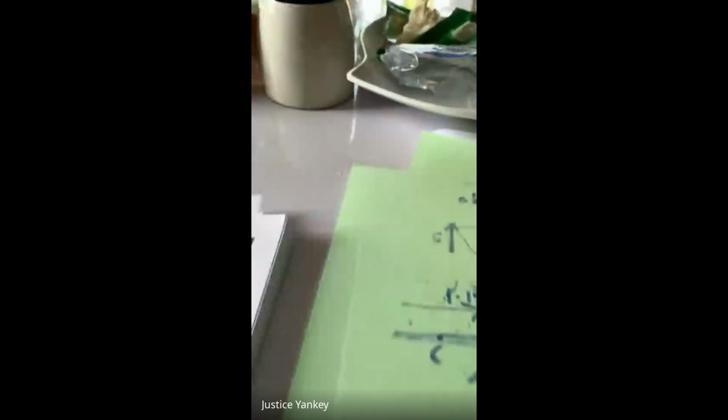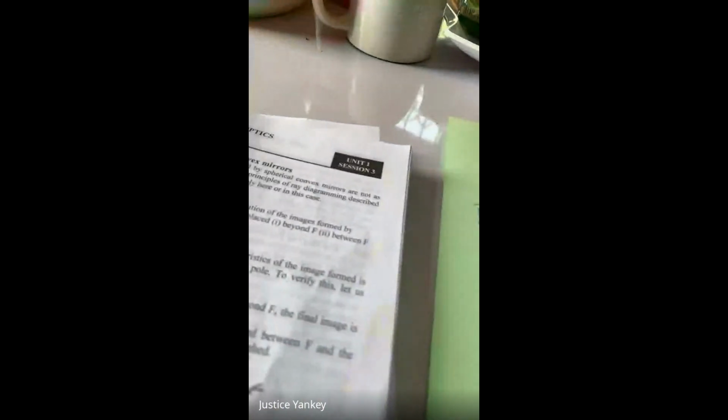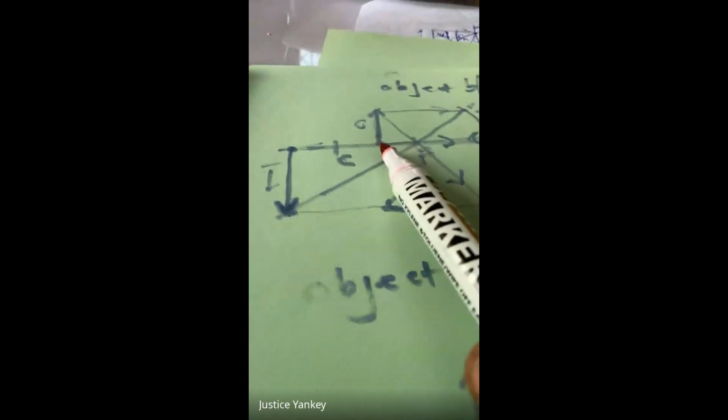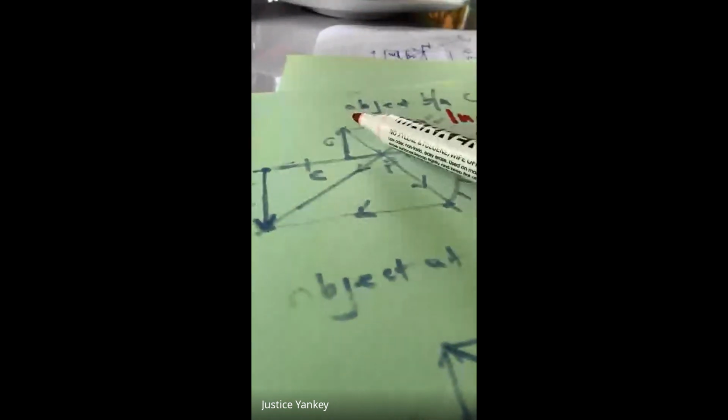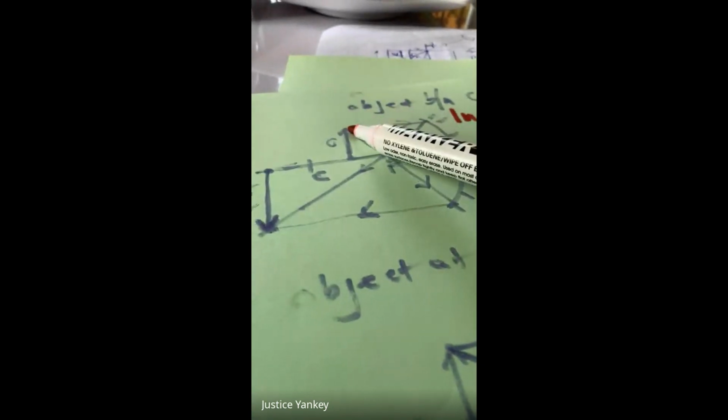Next, we are going to bring the object between C and F. So here is the object now between C and F. We are still using those three rays. The paraxial ray is reflected through the focus. Then we have the focal ray, which will pass through the focus and be reflected parallel.